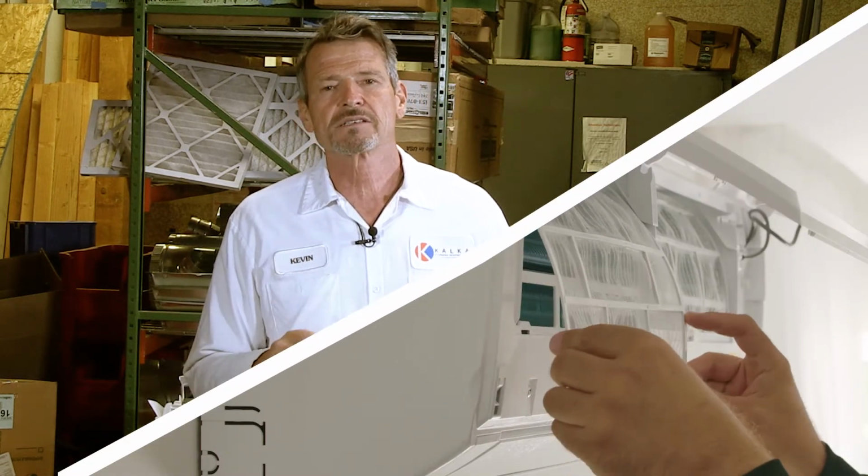The other thing is you could have too many registers closed in the house. That happens a lot where people think, well, I don't want to cool that room or heat that room, or they forget about it and they closed a bunch of them and the air can't go anywhere. So the unit starts to ice over.